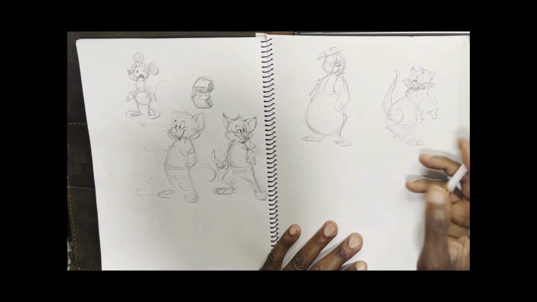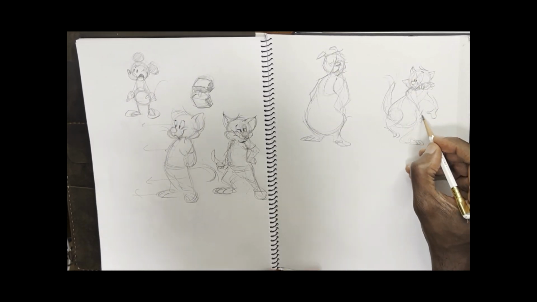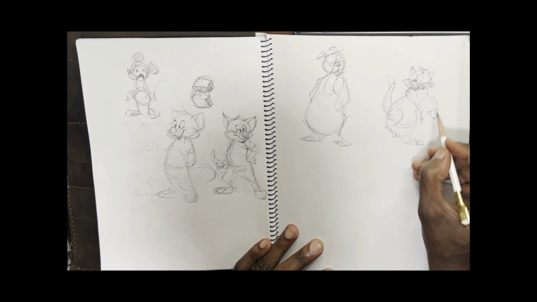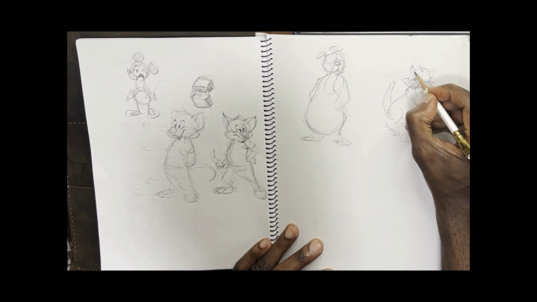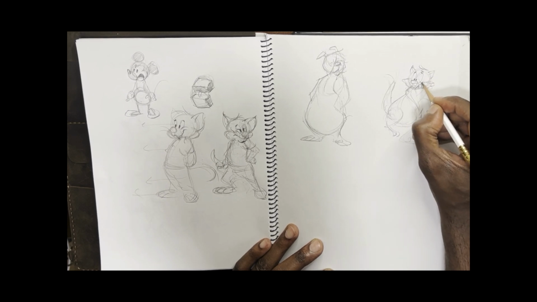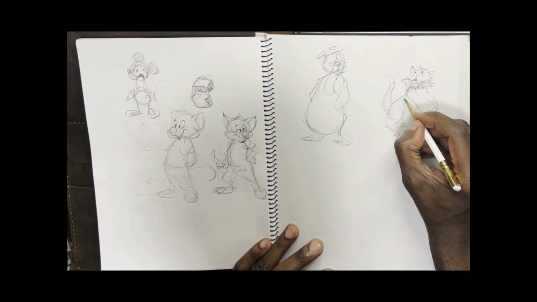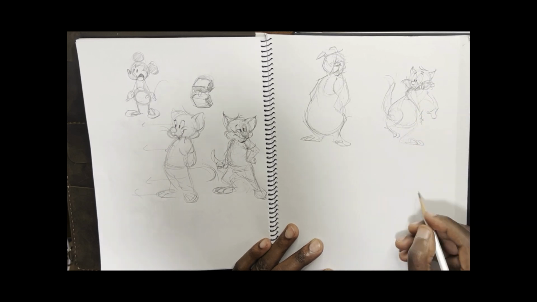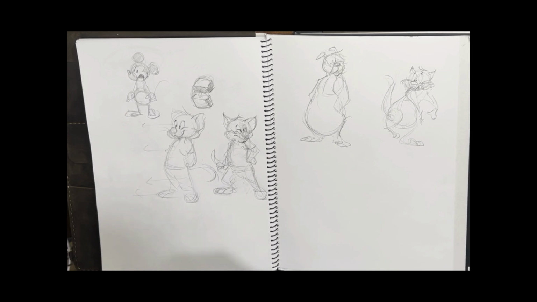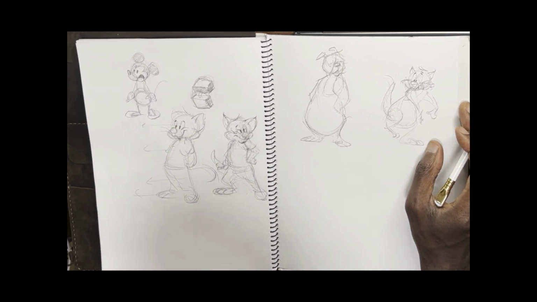When you draw, don't worry about trying to make things so perfect. It's better if you allow your drawings to be a little bit more free going.